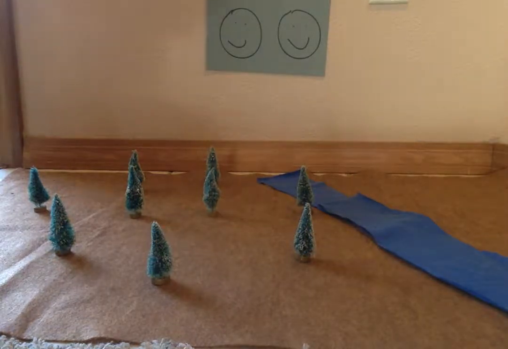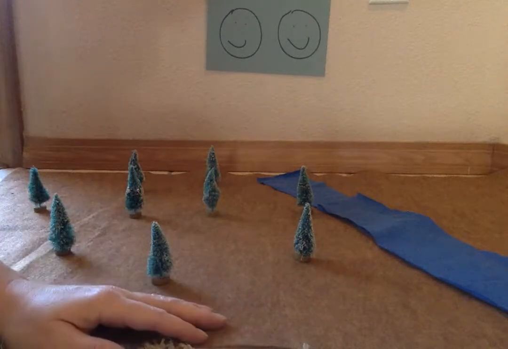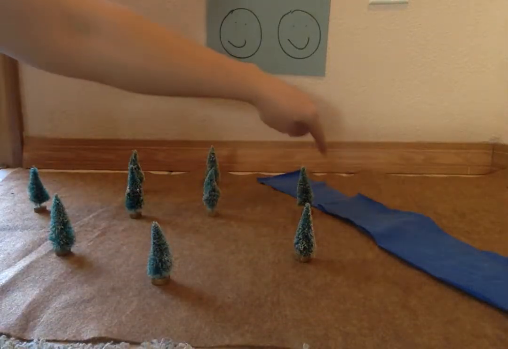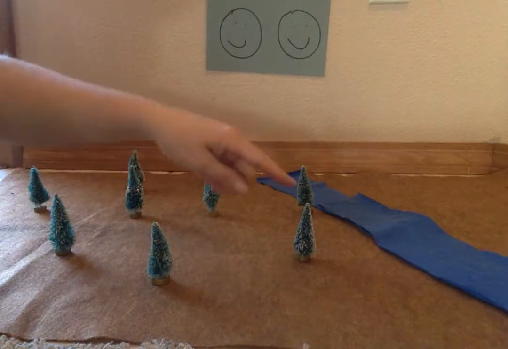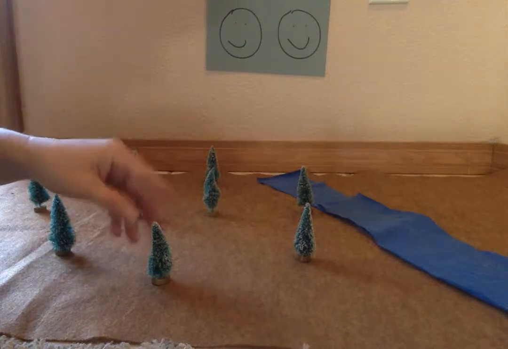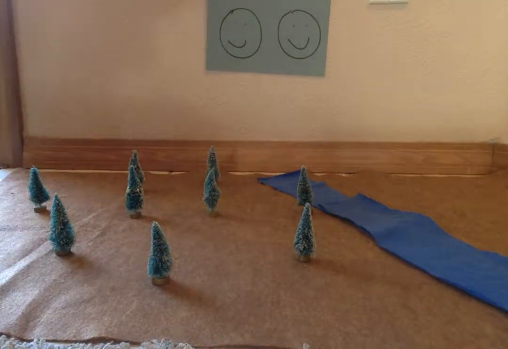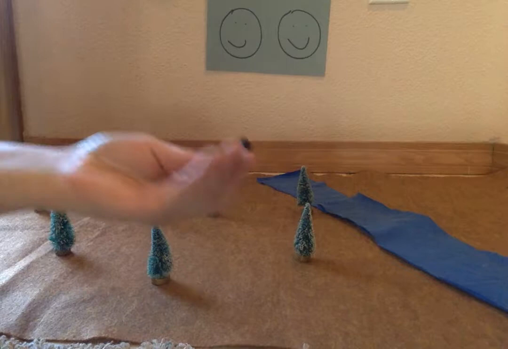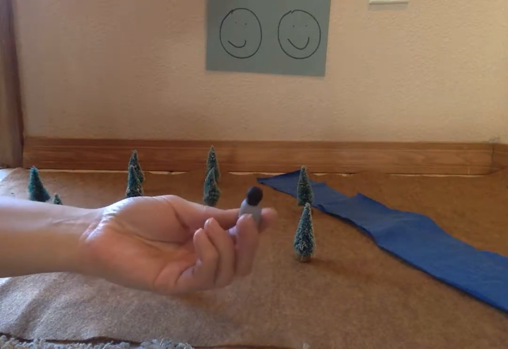The Harriet Tubman story starts with a brown felt underlay and a blue river and trees. I got these, they're like little model trees. And I painted wooden figures for this story. And I used the small versions for kids.